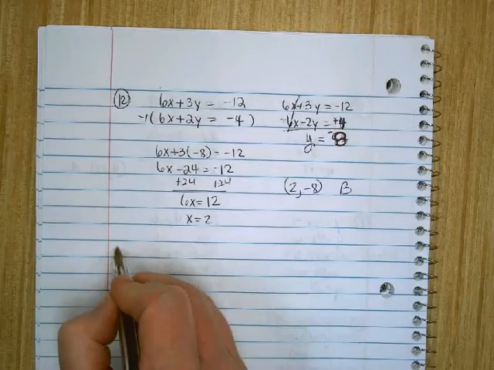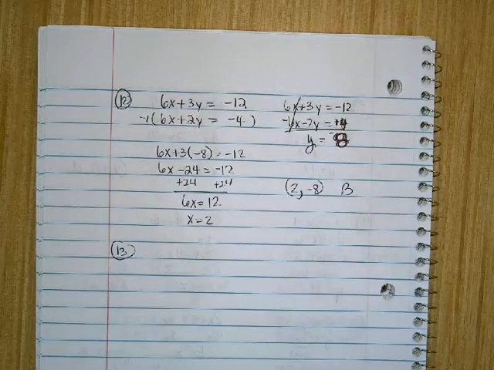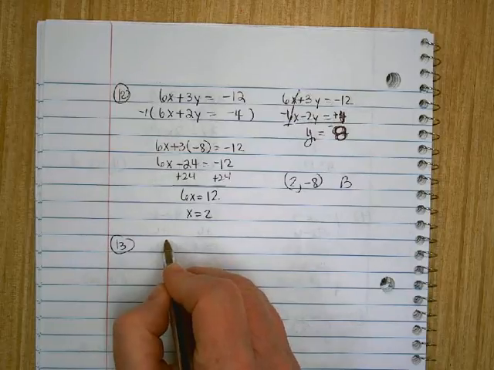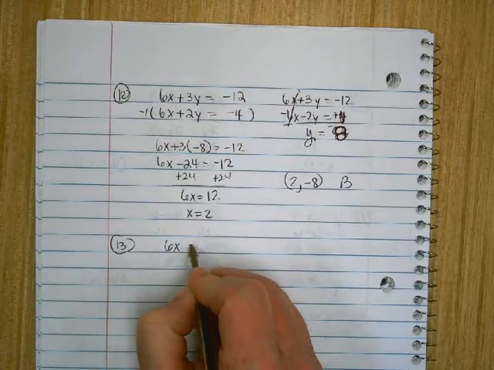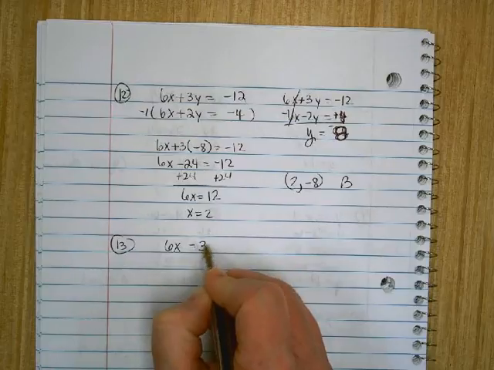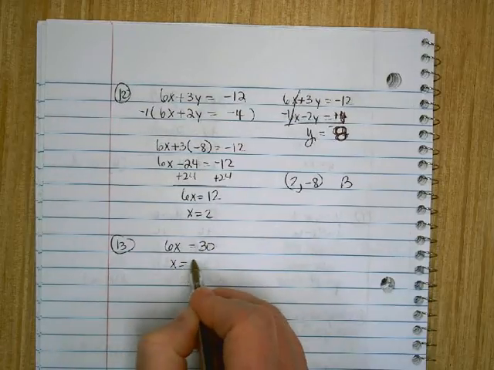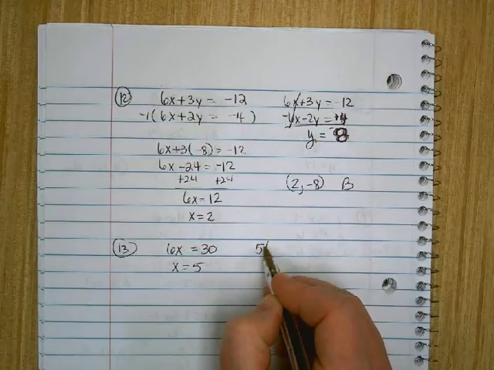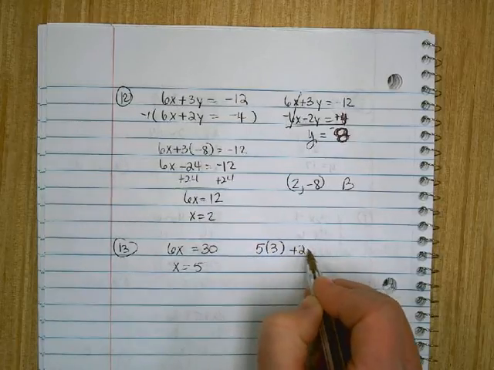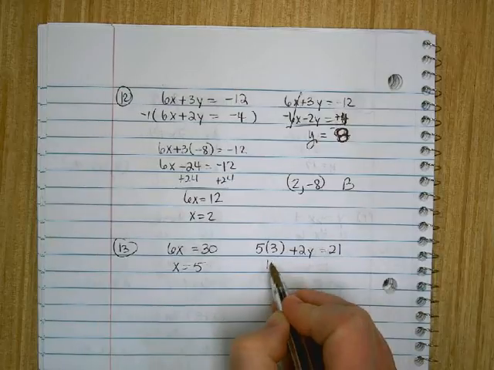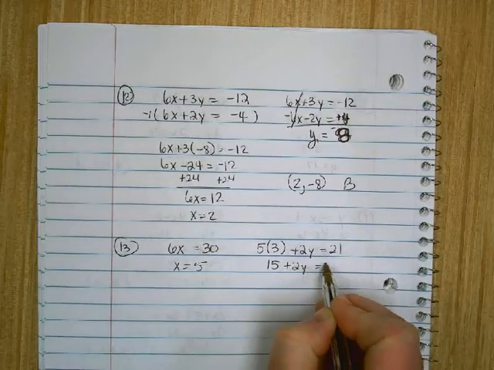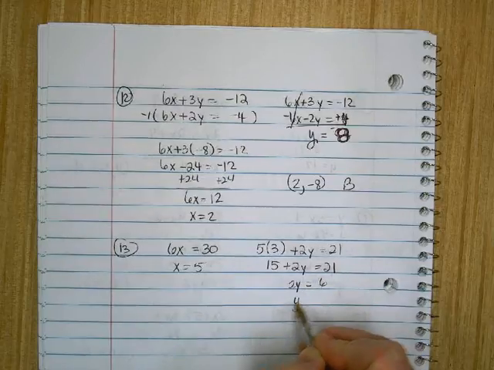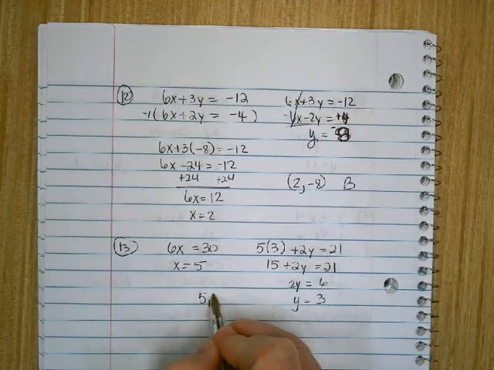Number 13 works very similarly. When you combine those two equations, you're going to get 6x is equal to 30. x is 5. 5 times 3 plus 2y is 21. 2y is equal to 6. y is 3. So this is 5, 3, which is B.